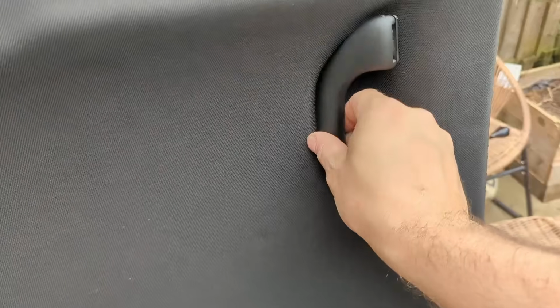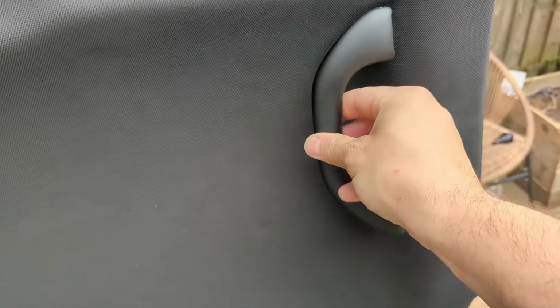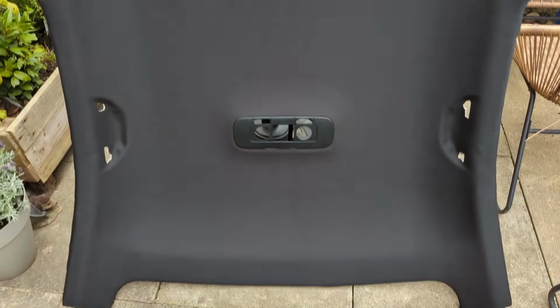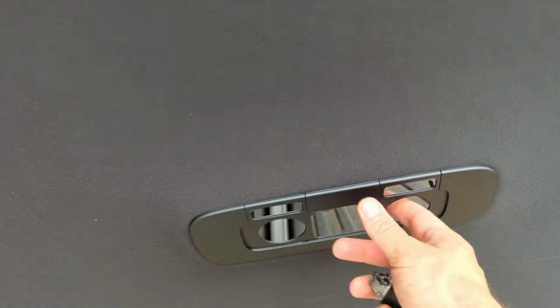Yeah, again, I'm not too worried how long this spray paint is gonna last. As long as it lasts for a little bit, it's fine. The lights, oh my god, it looks so nice.